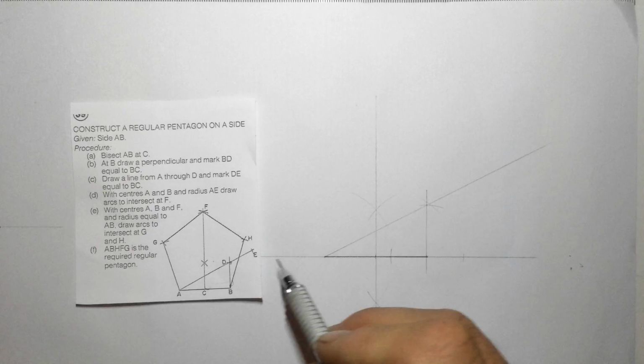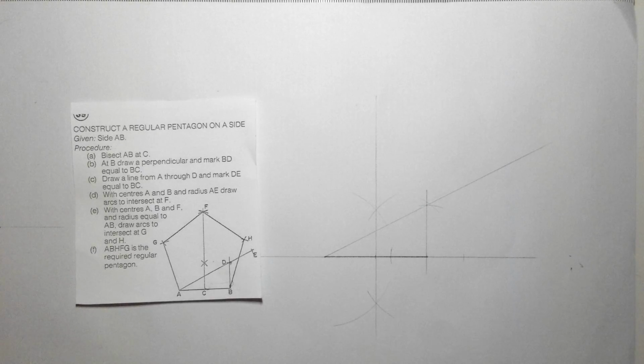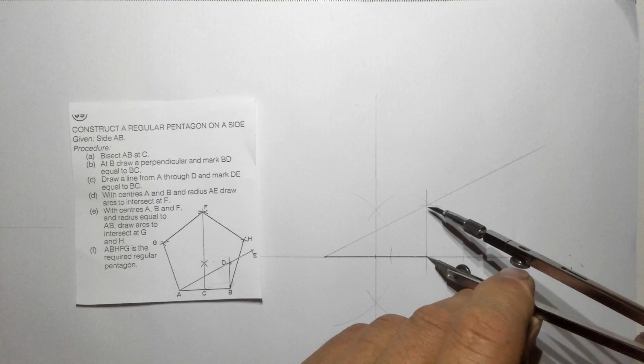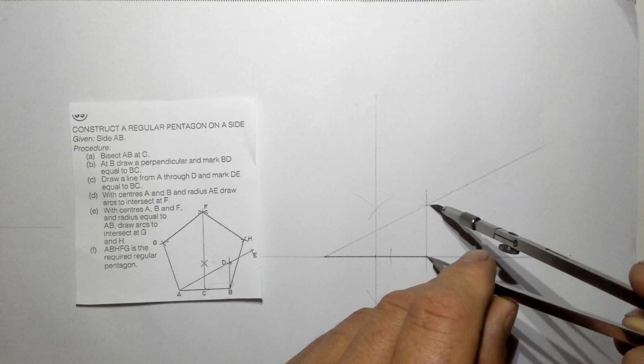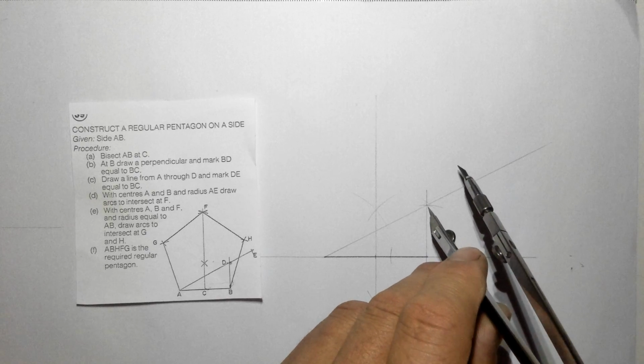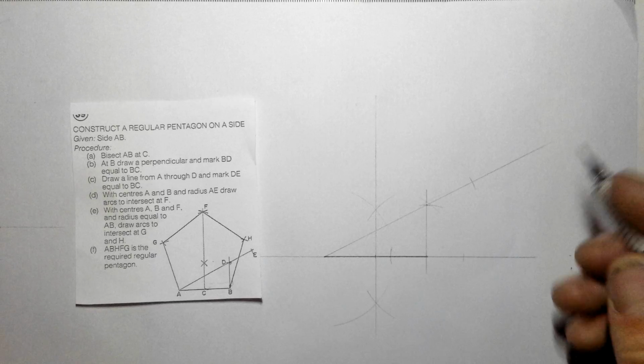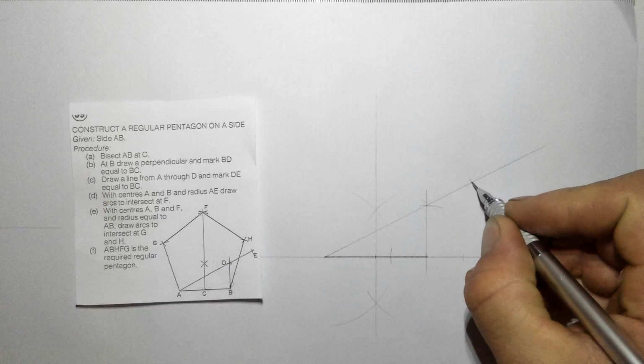To find out where the E point is out here, where we stop, we take this distance here again that we used to mark up here, which is not exactly the right length, and we mark that out here. That is our point out here that we're after.